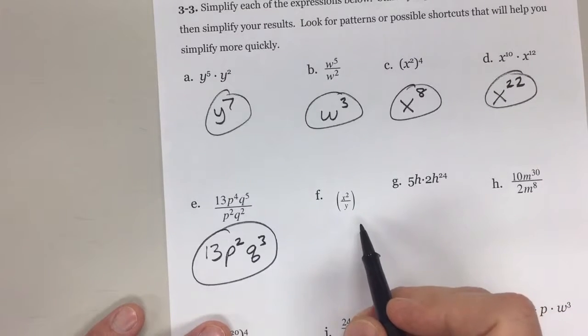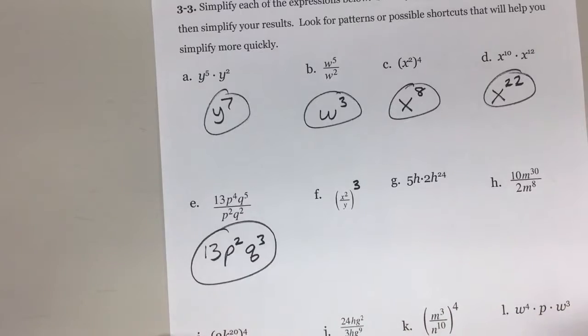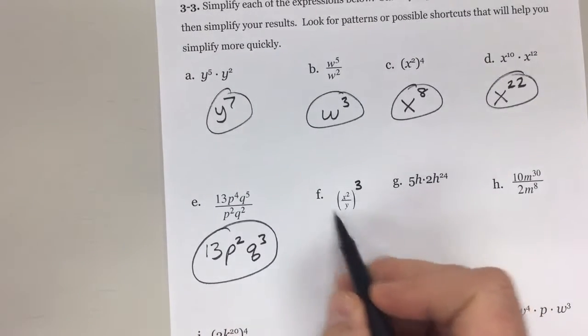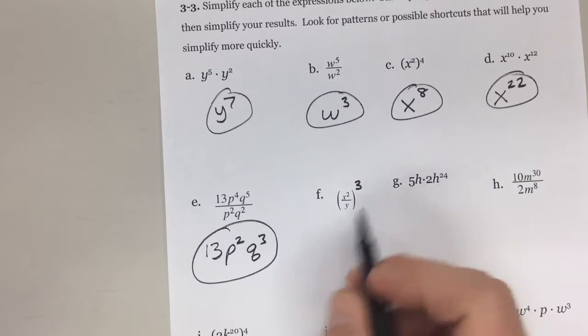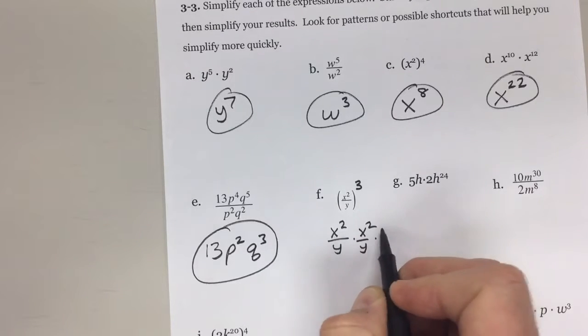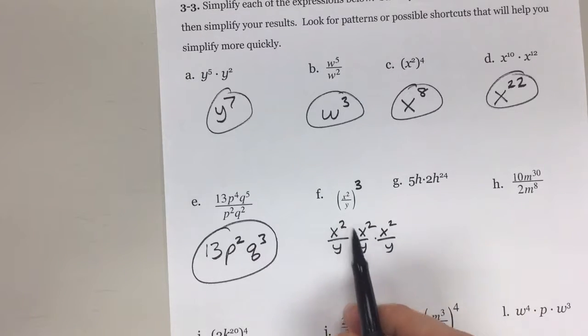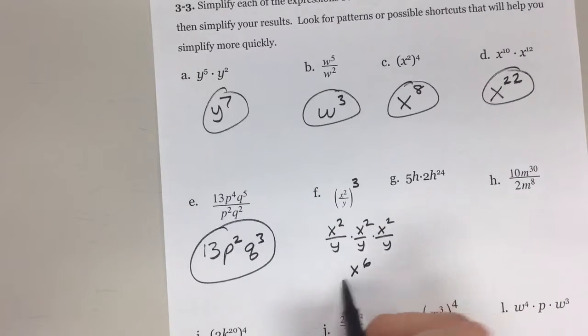Now f is actually missing something. There's supposed to be a cubed power up here. So this is an interesting one. It means I have 3 of these. So I have x squared over y, x squared over y, x squared over y. So on top, I really have x squared, x squared, x squared, which is x to the 6th. On the bottom, I really have 3 y's.